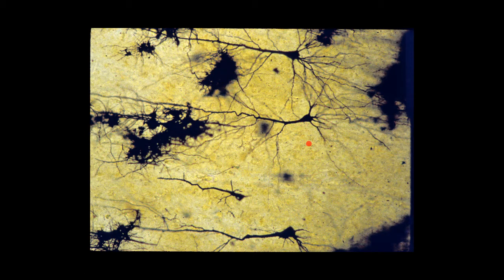Just a thought question for you on these pyramidal cells. These are all the dendrites, so where might you expect the axon to be?